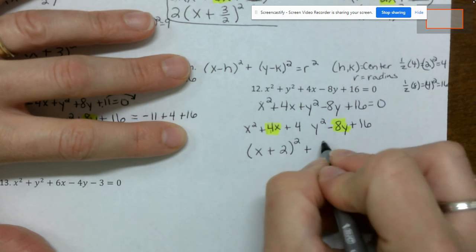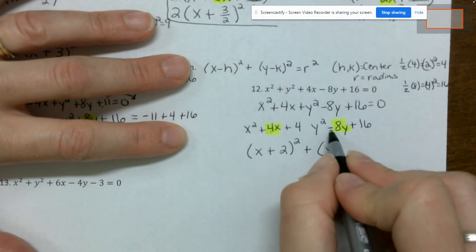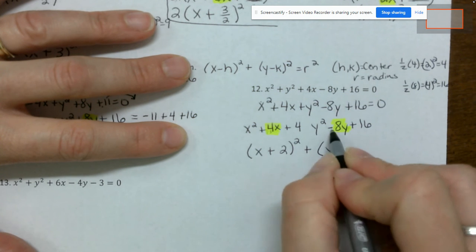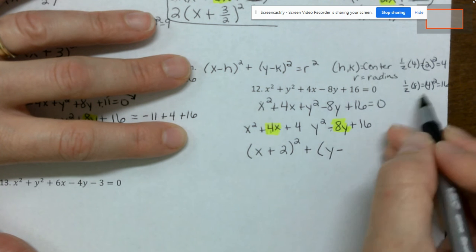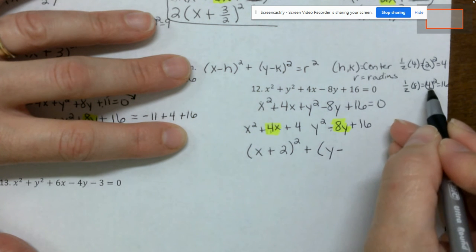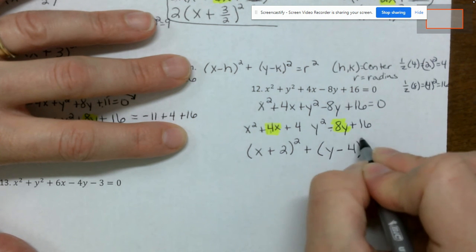And we're going to factor that. Y, and then it's a minus sign because that's a minus with the 8. And then up here, half of 8, you found that to be 4, and then you're going to square it.